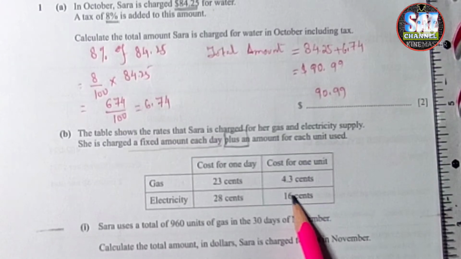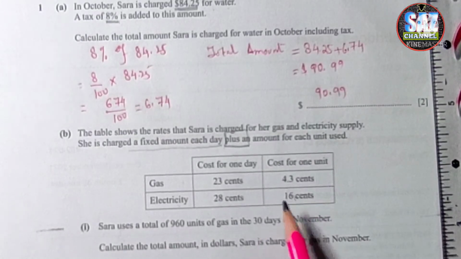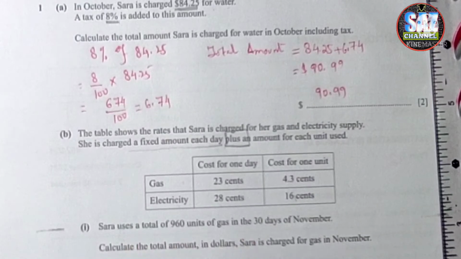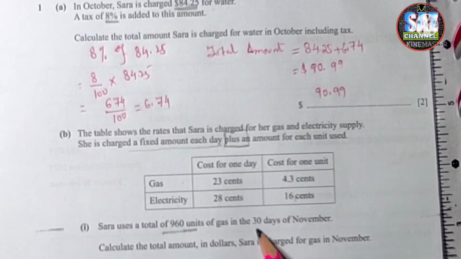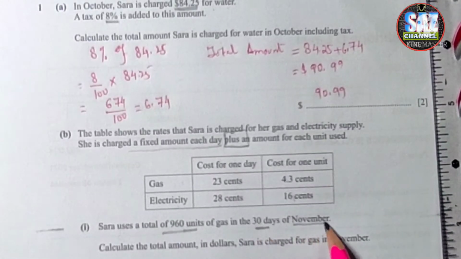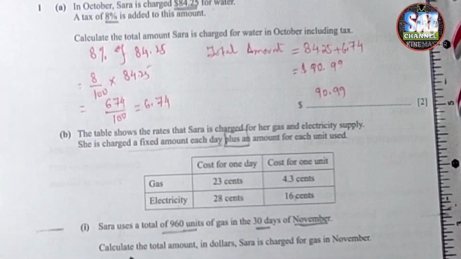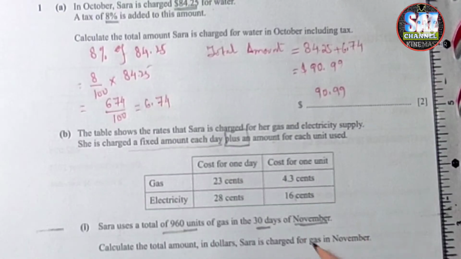Sarah used a total of 960 units of gas in 30 days of November. Calculate the total amount in dollars Sarah is charged for the gas in November.